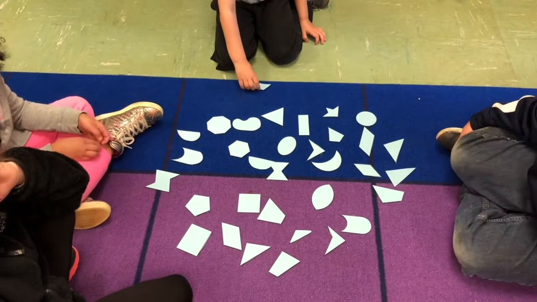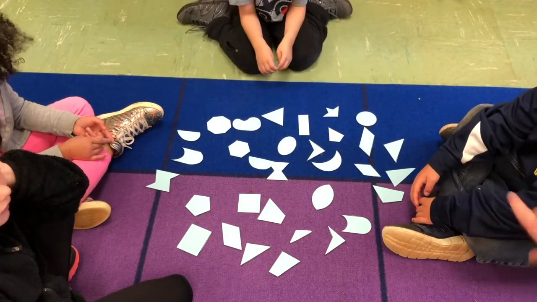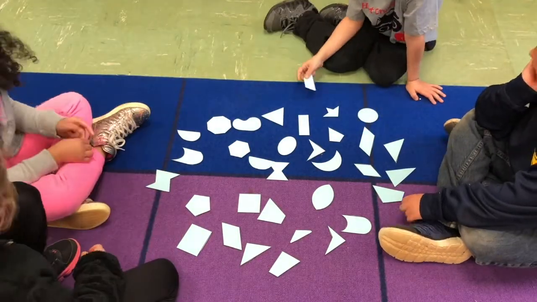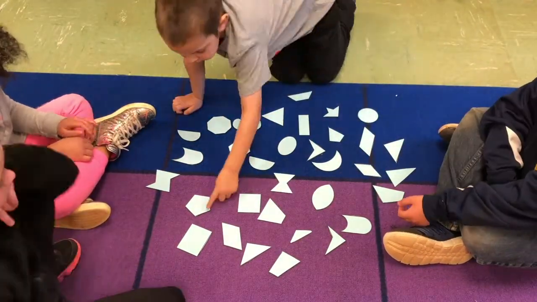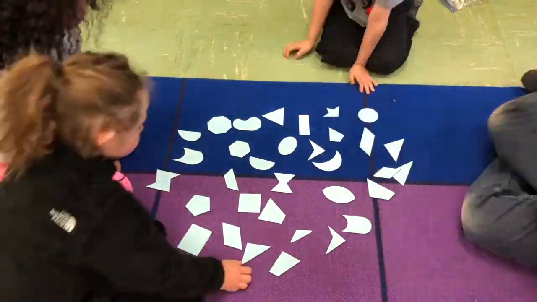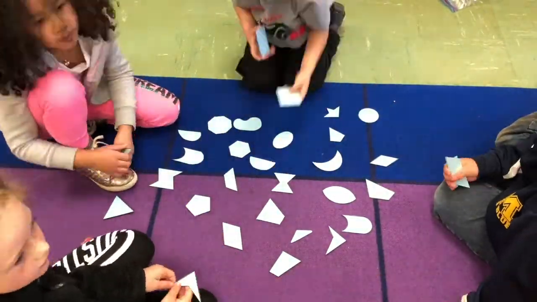All right, what I want you to do is I want you to talk to the person that's next to you. What do you notice about these shapes? Just turn and talk to the person next to you. What do you guys notice? So after giving the students some opportunities to explore these different shapes, we asked the ladies to go ahead and find all the triangles and all the boys to find the rectangles. Let's take a look and see how they did.